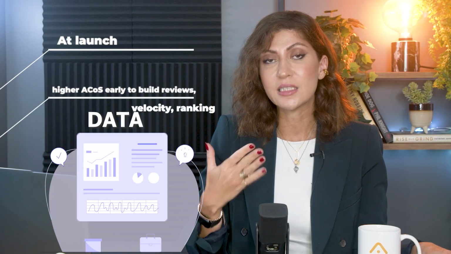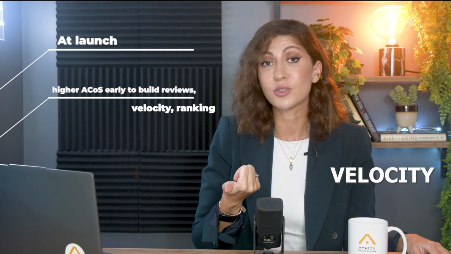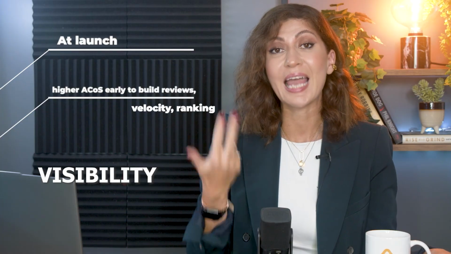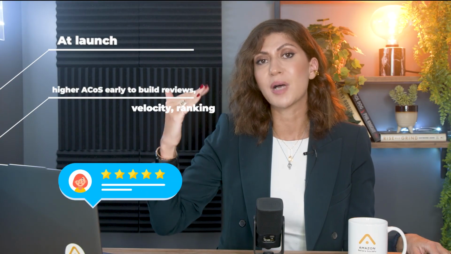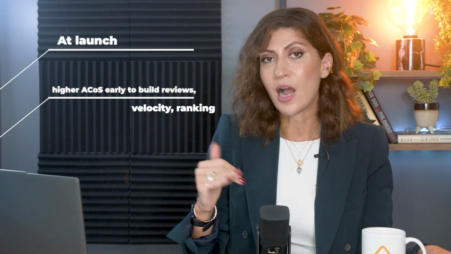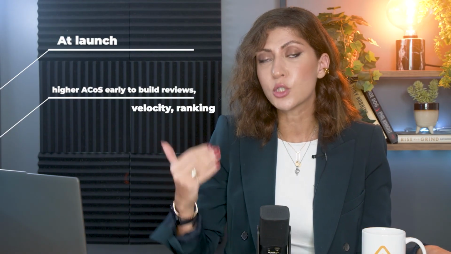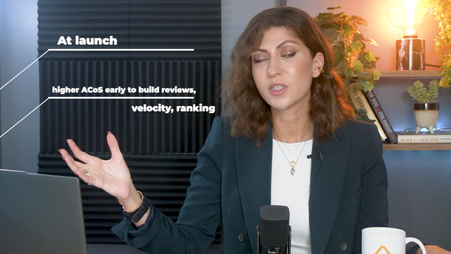That's because the mission of advertising within the first month and 2 months on Amazon is to generate data, generate velocity of your sales, generate visibility, and get your reviews ready in order to start optimizing to lower your ACoS. Now, as your ranking improves, you can start optimizing to lower your ACoS.